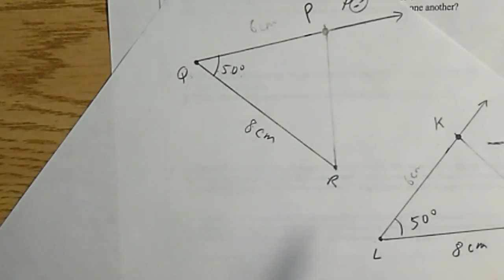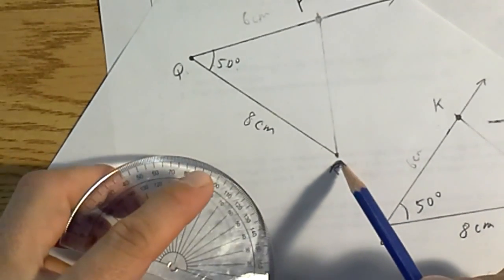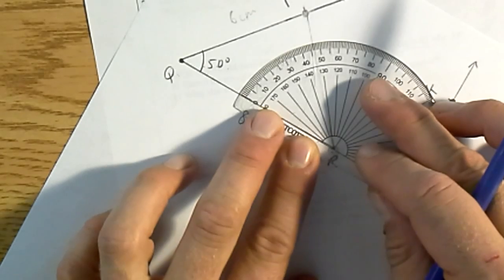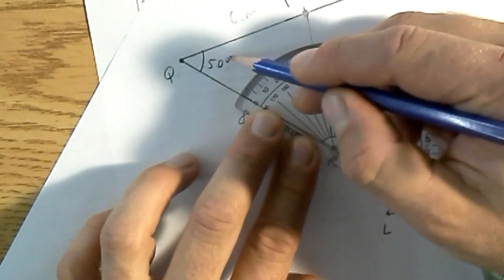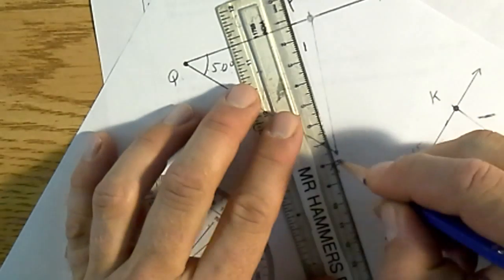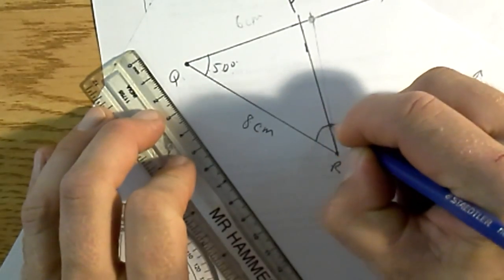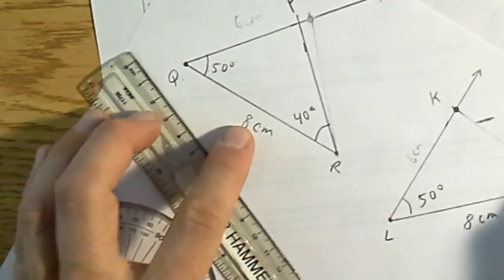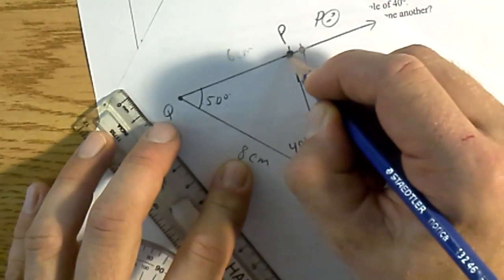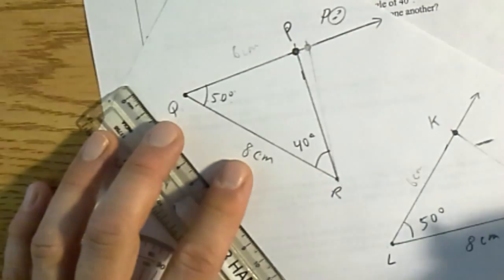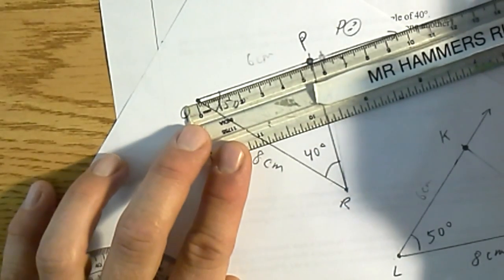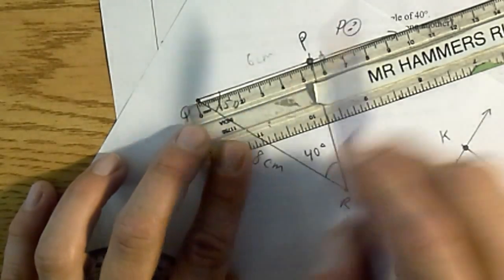I can add it anywhere. So I'm going to add the angle onto this side over here. That other one was 50, so I'm going to make this a 40-degree angle. I'm going to make angle R a 40-degree angle. Notice when I do that, it forces where P stops, because it goes at that exact angle. So P now is, this line segment here is now 5.5.